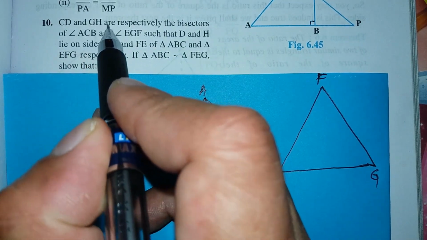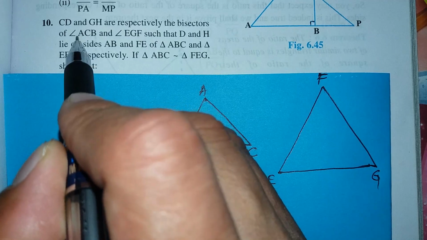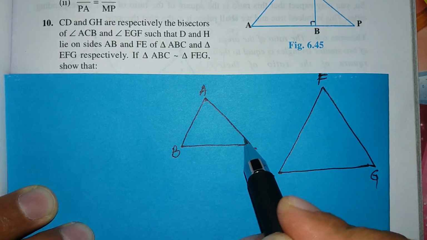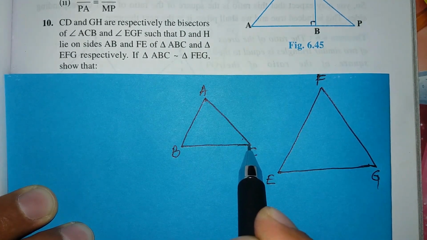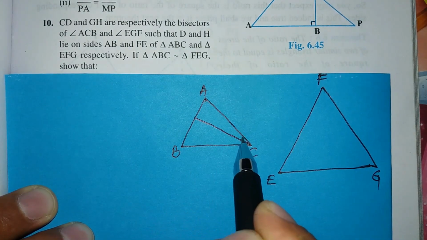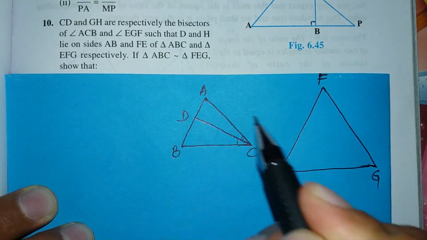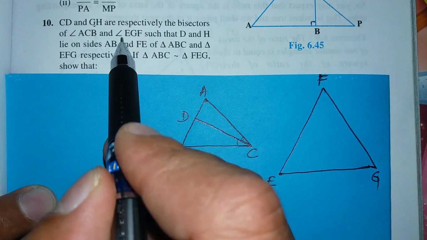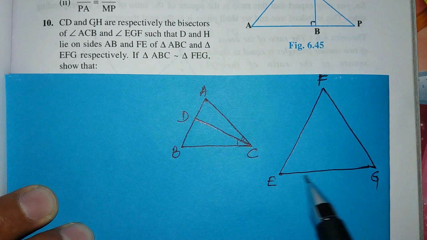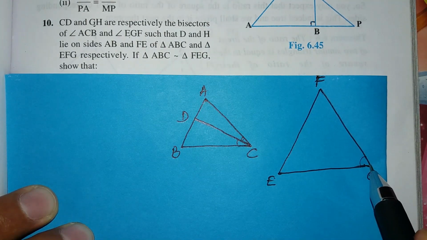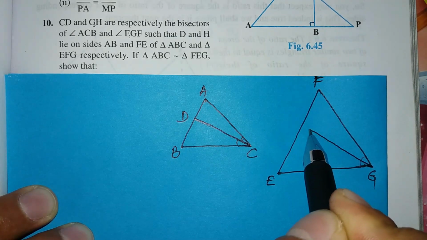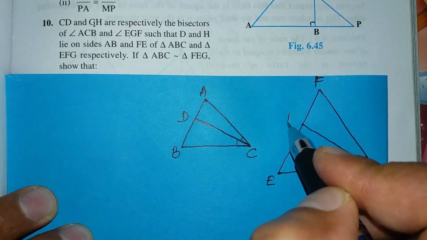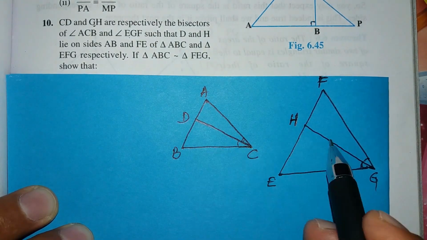And CD and GH are respectively the bisectors of angle ACB and angle EGF. So CD is the bisector of angle ACB, this angle. We are going to divide it into two equal parts, that means two equal angles, this and this. So CD is the bisector of this angle ACB, and GH is the bisector of angle EGF, this angle. We are going to divide it into two equal parts, so this and this. GH.